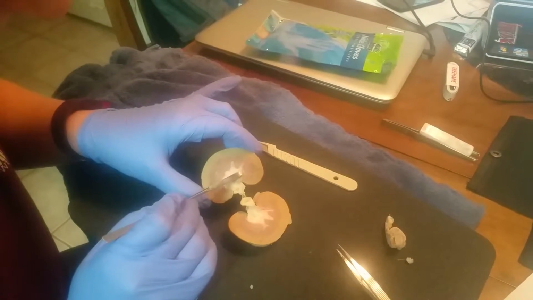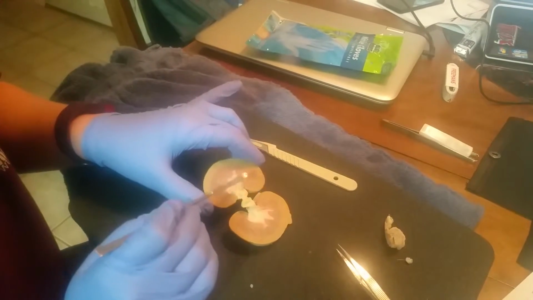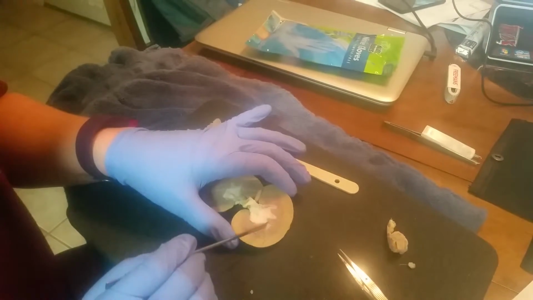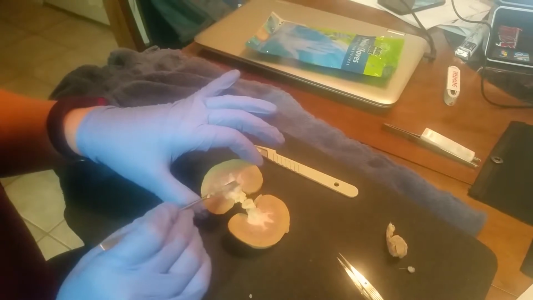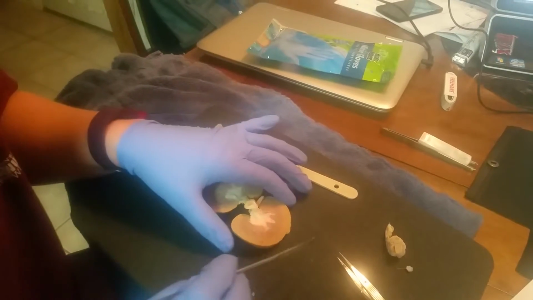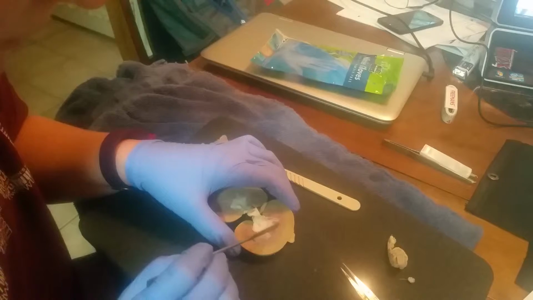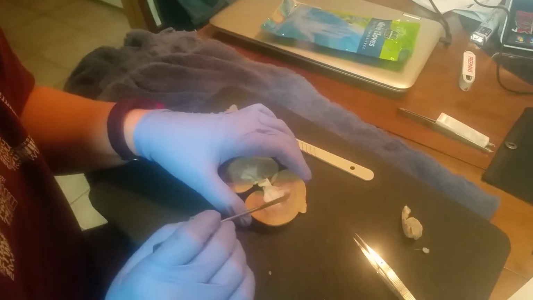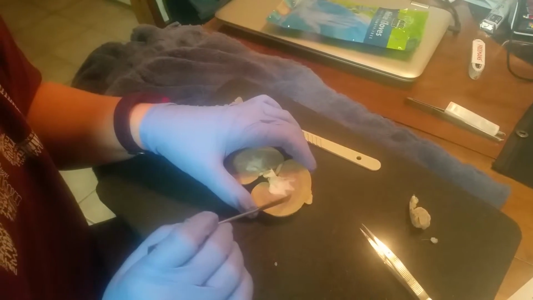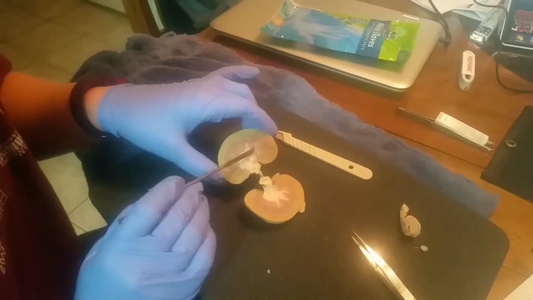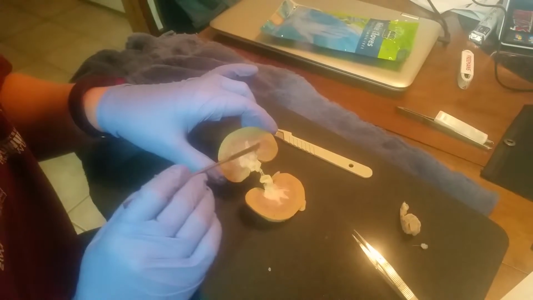Also here and here is our renal column. Our renal column, here, here, here, and here. In between those renal columns, you have the renal pyramids right here. It's the darker area. The renal pyramids here as well, right here, and right here, and right here.